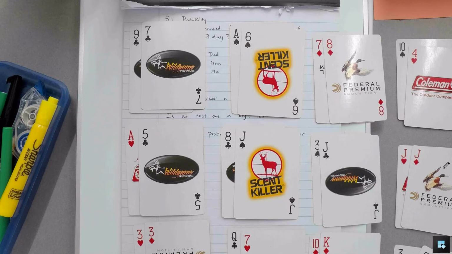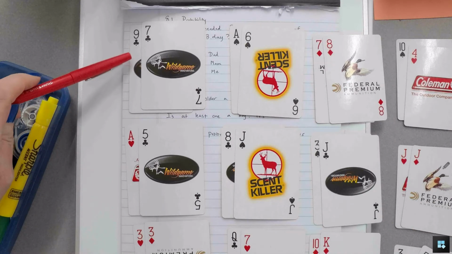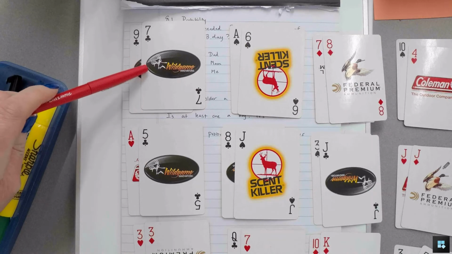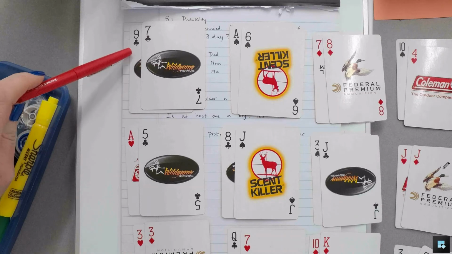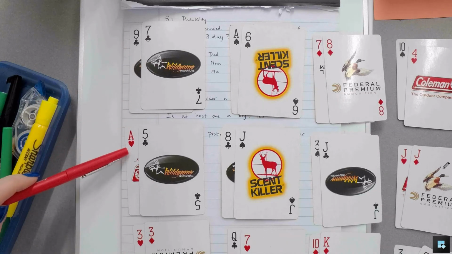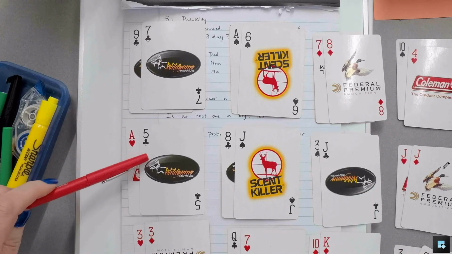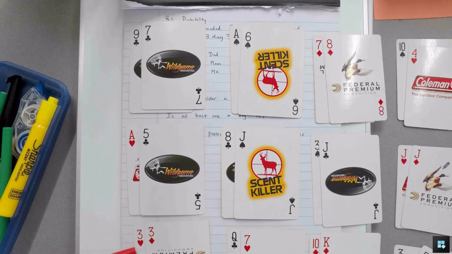Okay, so you need the bottom one to represent the older child and the top one to represent the younger child. So this would be both boys. This would be the older child's a girl and the younger child's a boy. This would be both girls. Here I have the older child a boy and the younger child a girl. Right here. So if you don't have a deck of cards, then you can generate these online.